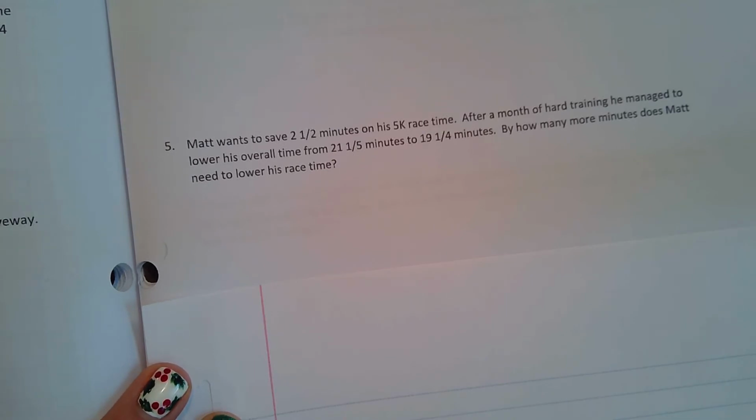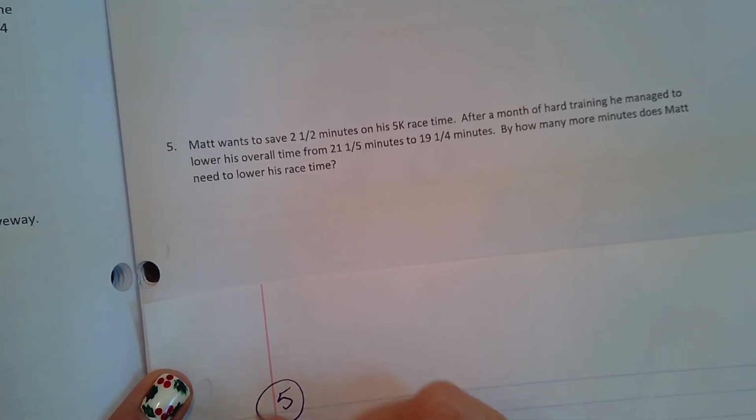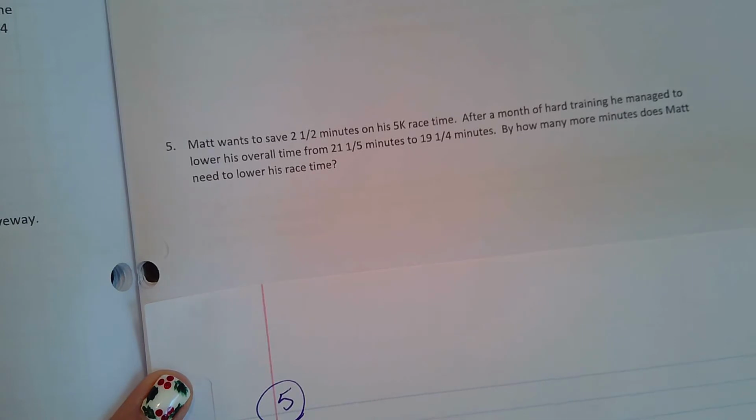So Matt wants to save 2.5 minutes on his 5K race time. After a month of hard training, he managed to lower his overall time by 21 1/5 minutes to 19 1/4 minutes. By how many more minutes does Matt need to lower his race time? So let's think about this, because I feel like there's a lot of different parts to this question. So what do we know?